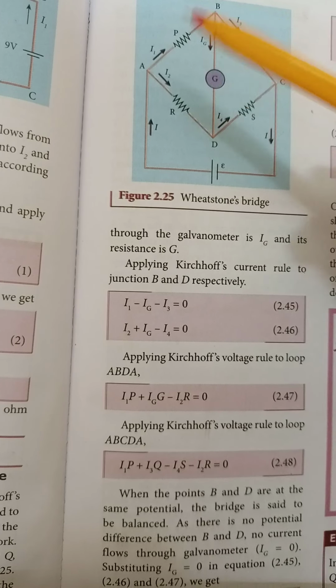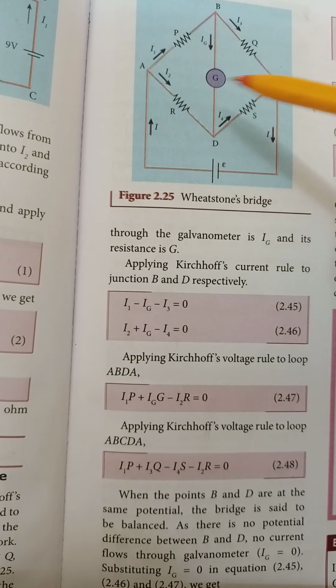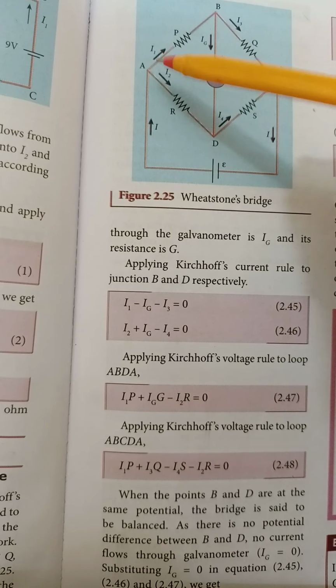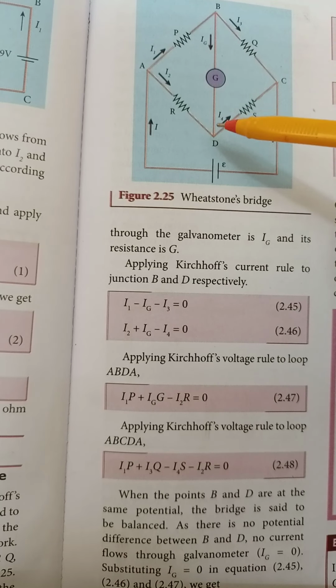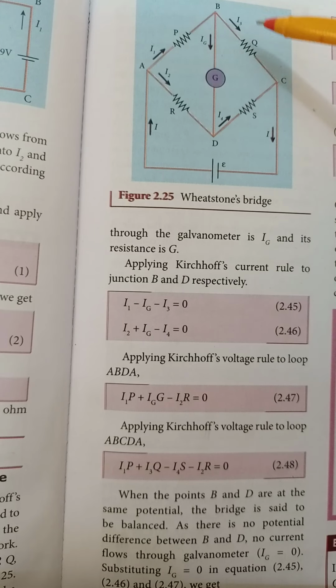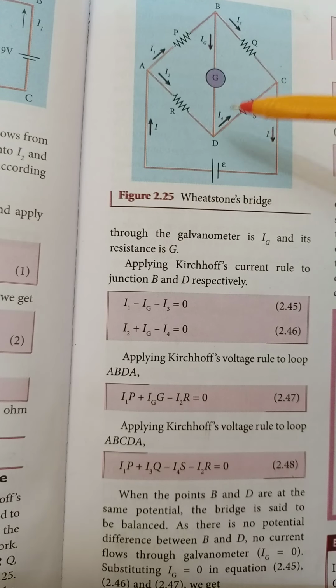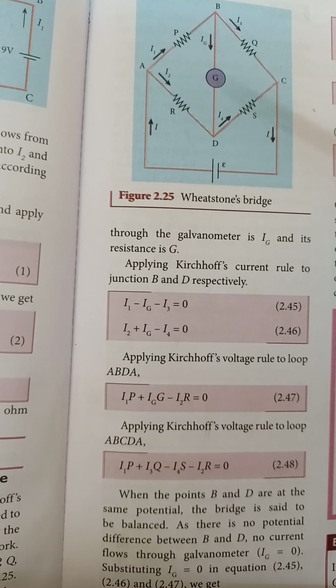This diagram represents a Wheatstone's bridge. It consists of 4 resistors P, Q, R and S connected end to end to form a closed loop A, B, C, D. So ABCD is a closed circuit formed using 4 resistors P, Q, R and S. And there are 4 junctions A, B, C, D in this network. The junctions A and C are connected across a cell of EMF E, and a galvanometer of resistance G is connected between the 2 junctions B and D.